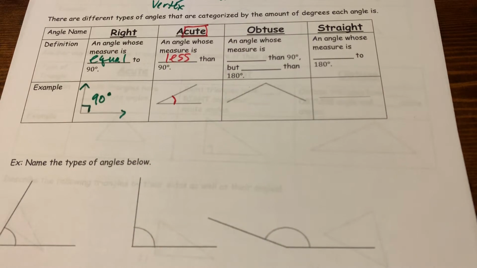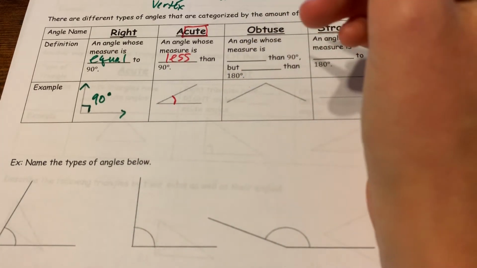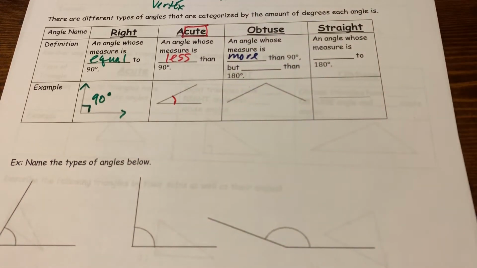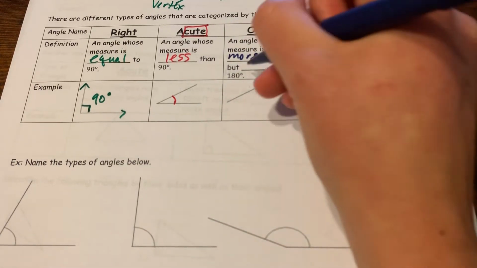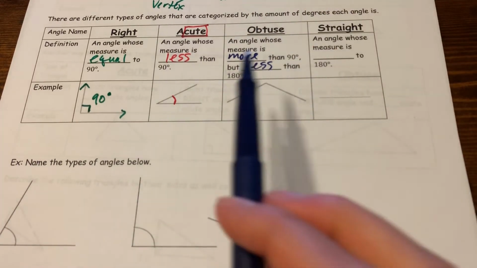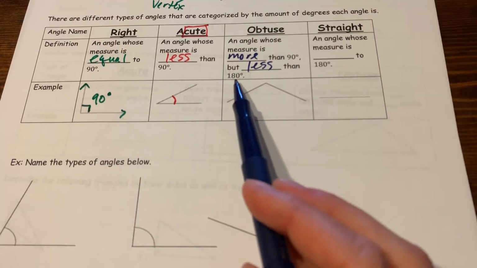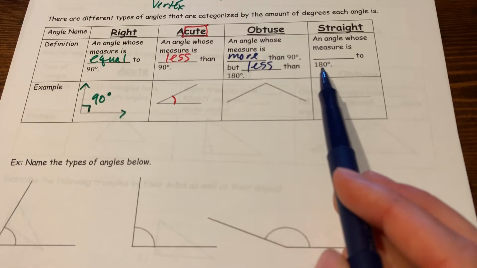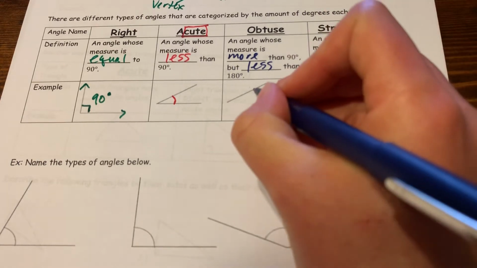Obtuse angles measure more than 90 degrees, but also have to be less than 180 degrees. They cannot be larger than 180 degrees or even equal to 180 degrees, because that would constitute it as a straight angle or a line. So this is an obtuse angle.